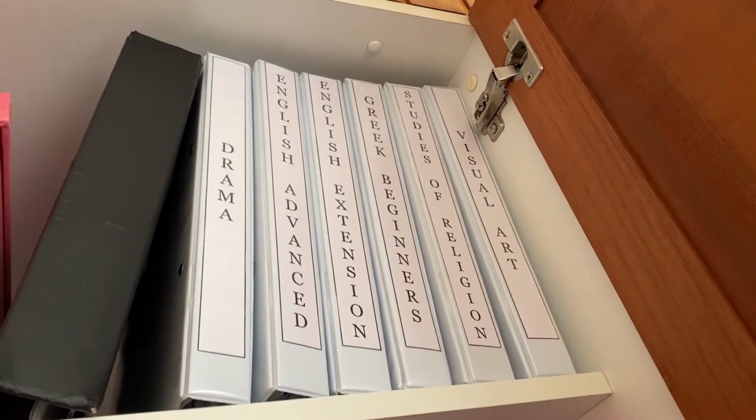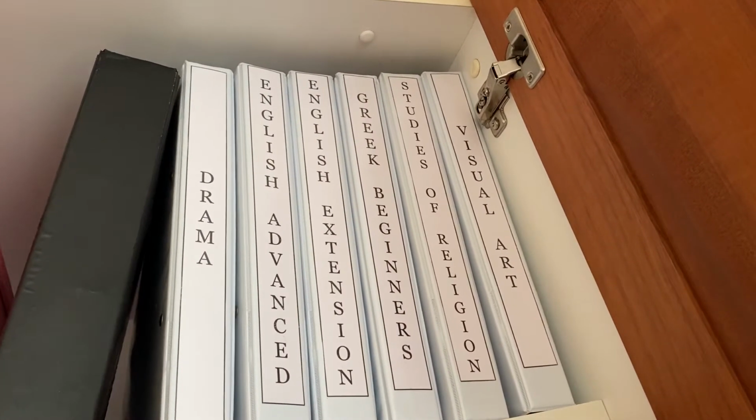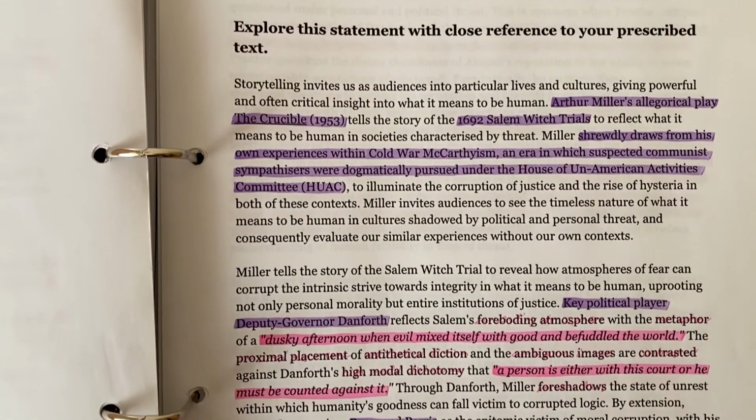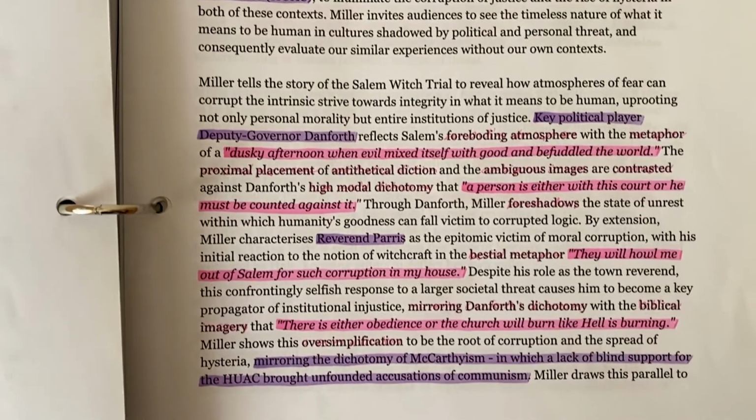The HSC exams are always being updated to stop students memorizing essays. However, there is a technique you can use to make sure you're prepared for any question.